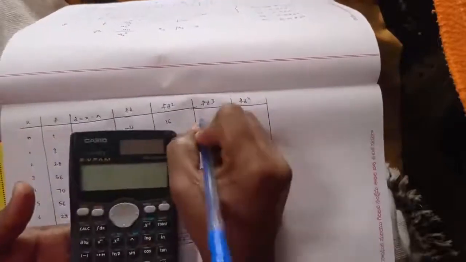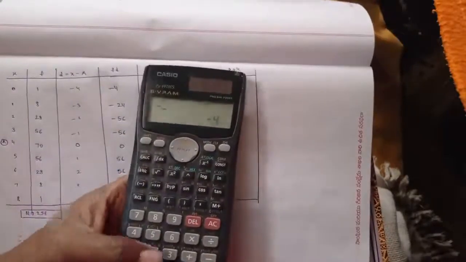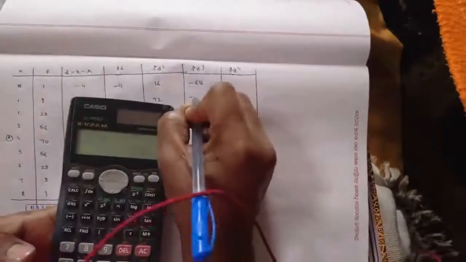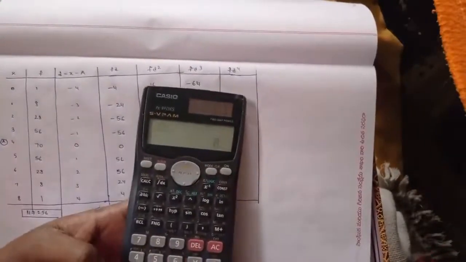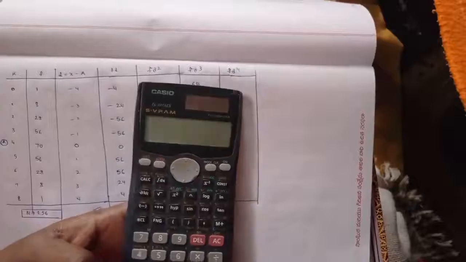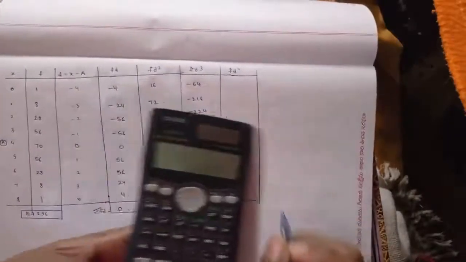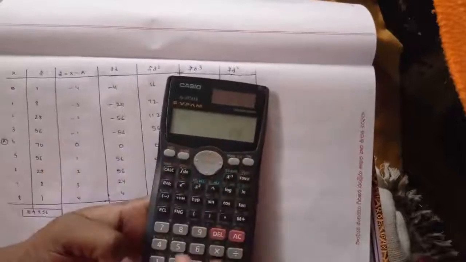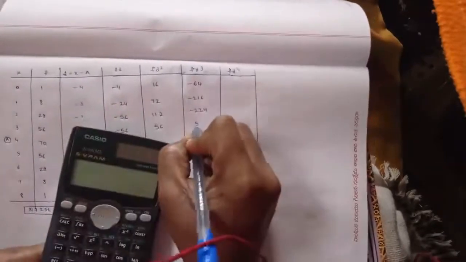We got minus 64. Next 8 and minus 3, we get minus 216. Next 28 and minus 2, we got minus 224. Next it is 56 and minus 1, we get minus 56, and then 0.